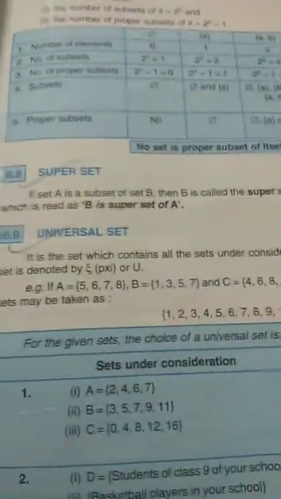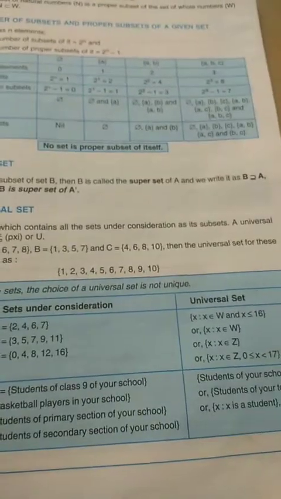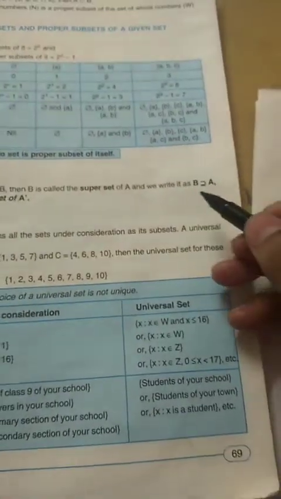The next part is superset, and superset is nothing but if set A is a subset of B, then B is called a superset of A, and we write like this. This is the symbol which we use for superset.